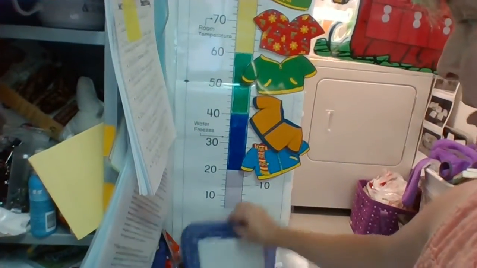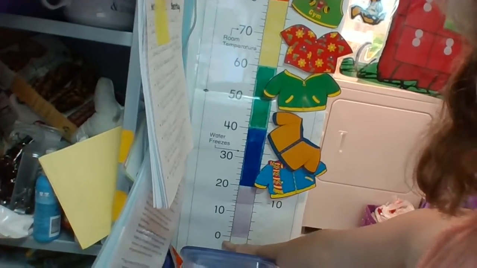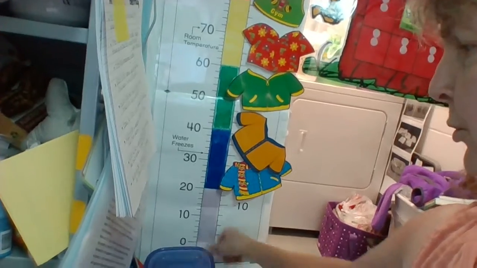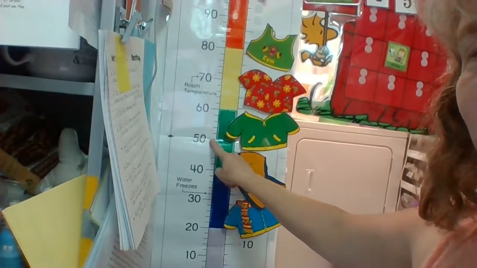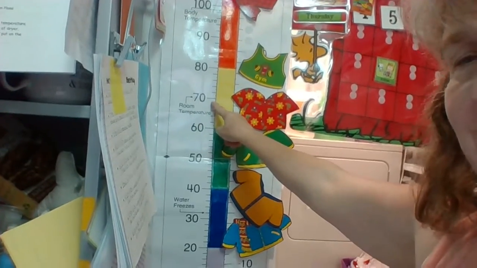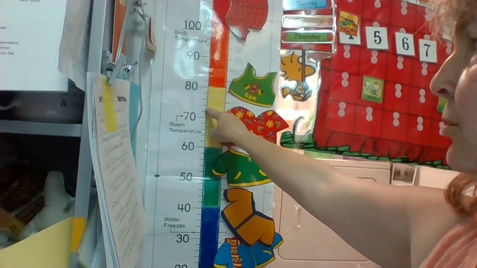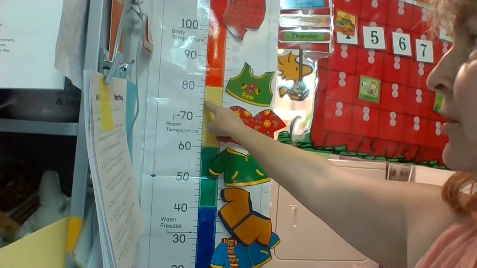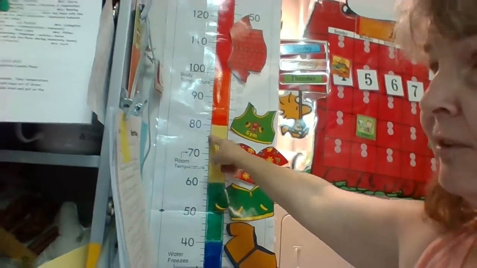So let's start counting. Oh, sorry, I don't have a whole lot of room here. We're going to start with 0. So 0, 10, 20, 30, 40, 50, 60, 70. 71, 72, 73, 74, 75, 76, 77.